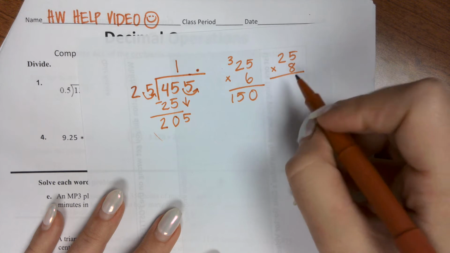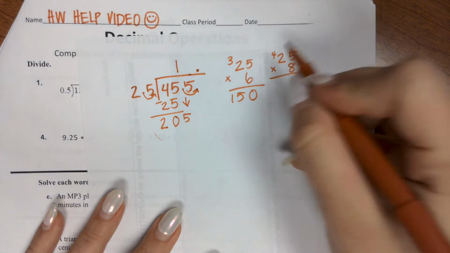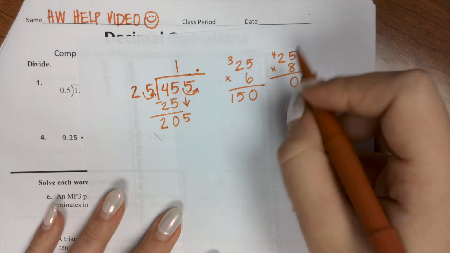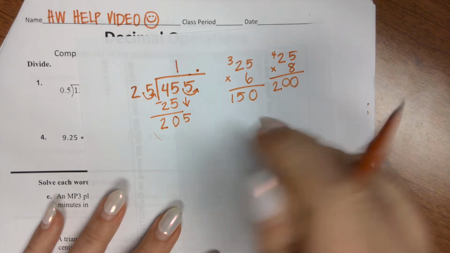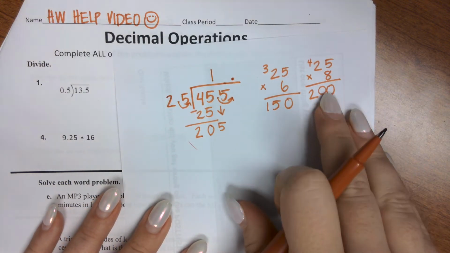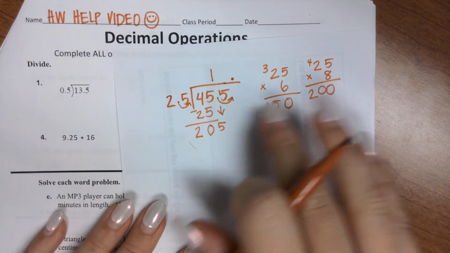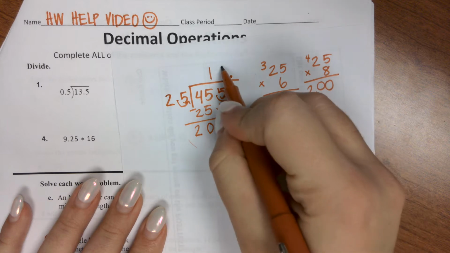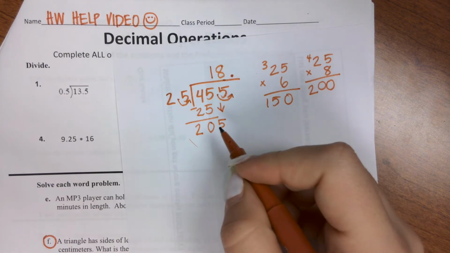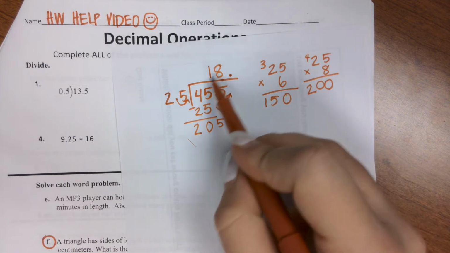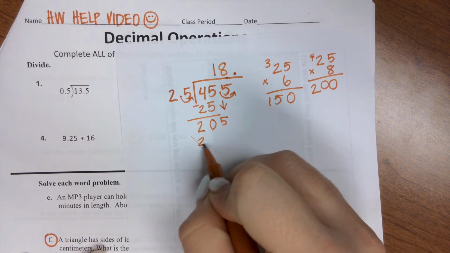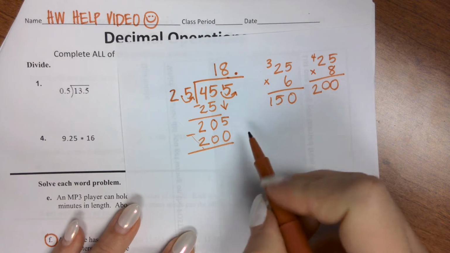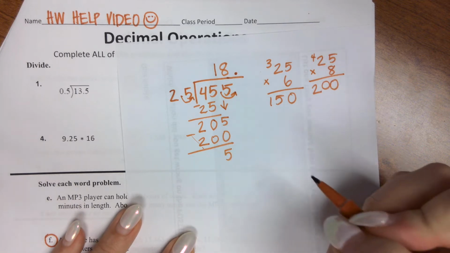8 times 5 is 40. Carry the 4. 8 times 2 is 16, plus 4 is 20. And that works out great, because if we were to go to 9, it would be over 200, right? And we need to get to 205. So it can go in 8 times, or not perfectly, but without going over. So 8 times 25 gives us 200. Okay, we're going to subtract those. 5 minus 0 is 5.